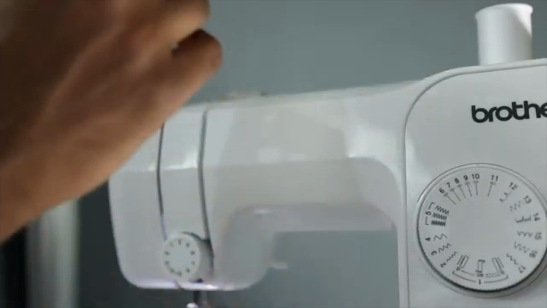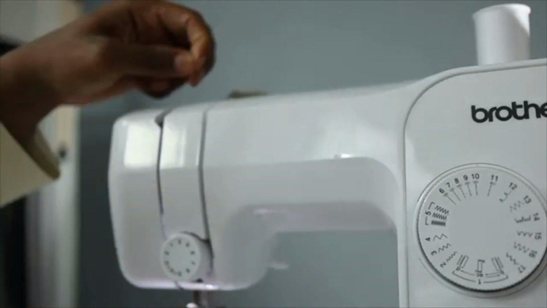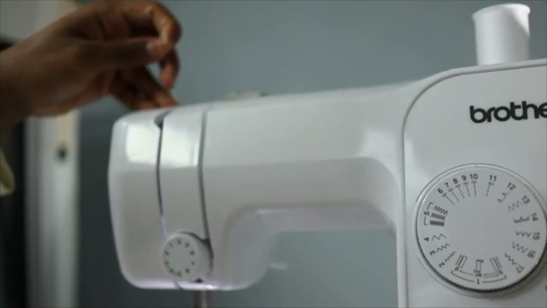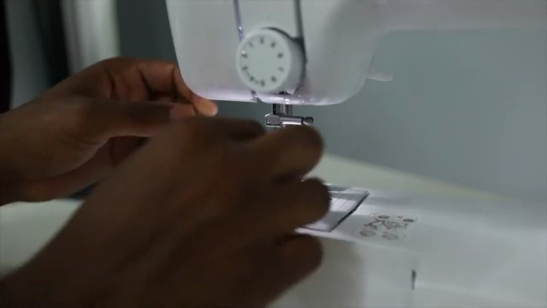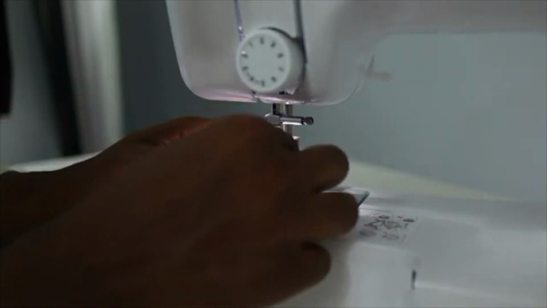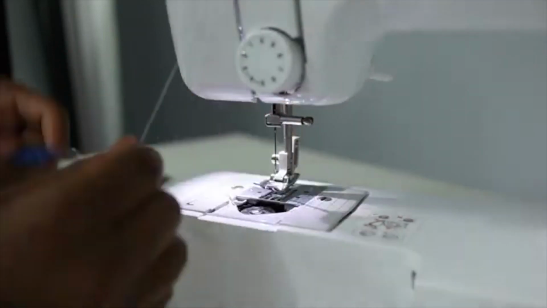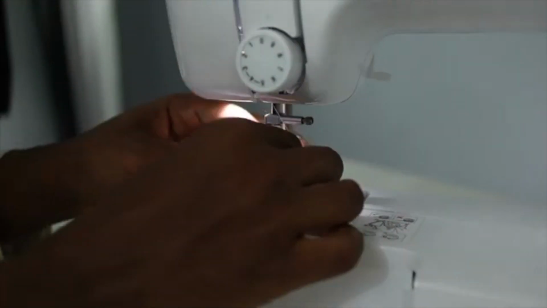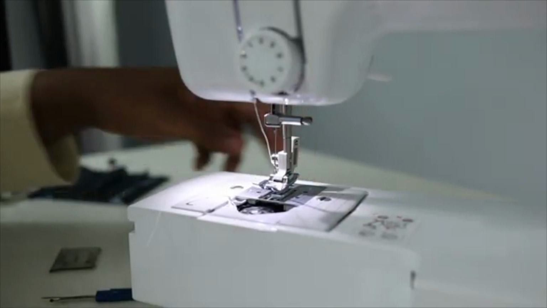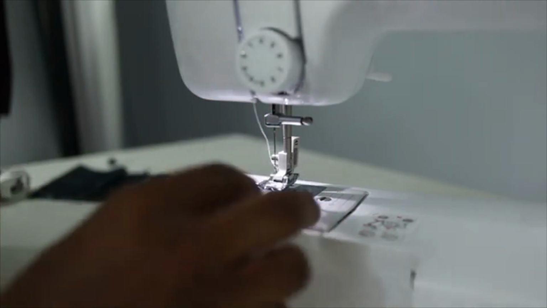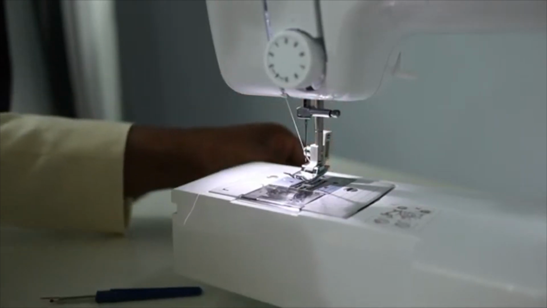Now, moving up here, you're still going to take your thread and run it through this little thing right here. Then you're going to bring that down and put the thread through the needle. This is the hardest part, to be honest. It's the hardest part, but I got it through there. And then we're also going to put the little cover back on there.